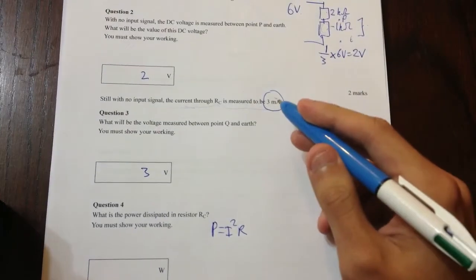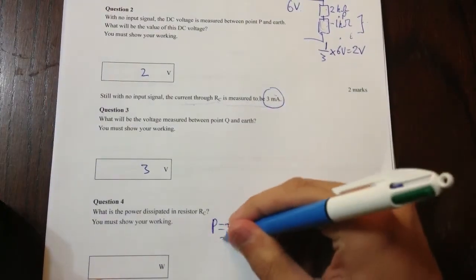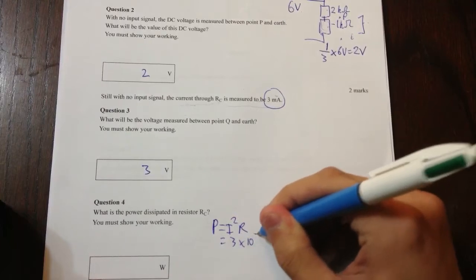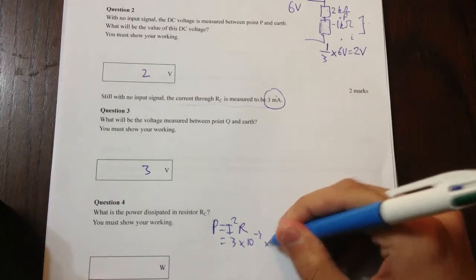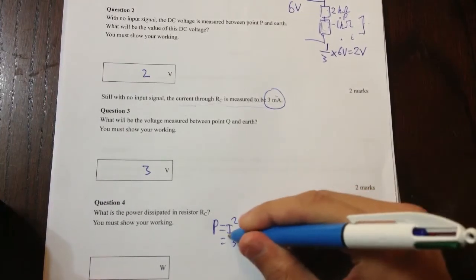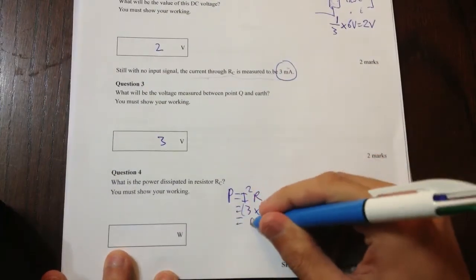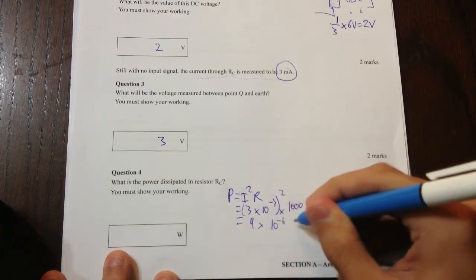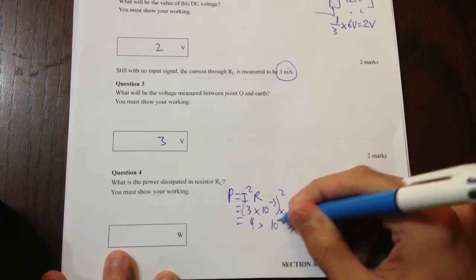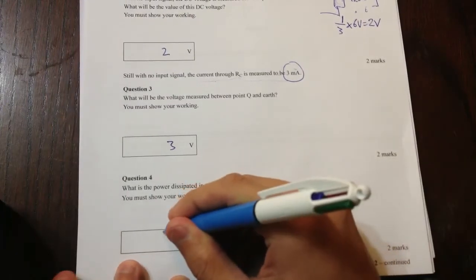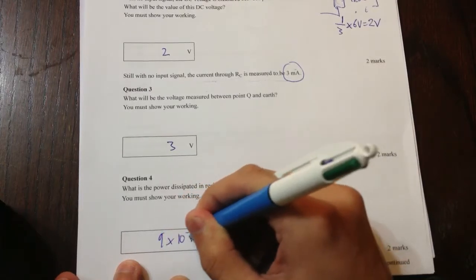P equals I squared R, which equals, do this on calculator, guys. I just don't know how to use a calculator, actually. I've been practicing, but I don't know, it's just really hard for me. 3 times 10 to the 3, and then I cancel that, that becomes minus 3. So we get 9 times 10 to the negative 3.